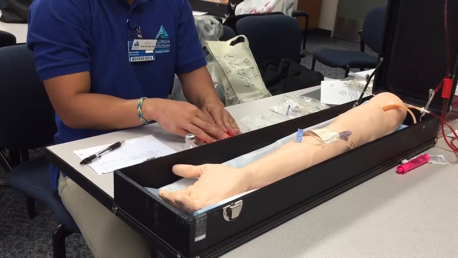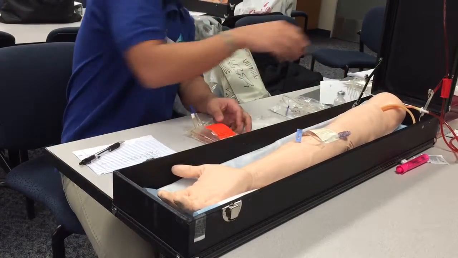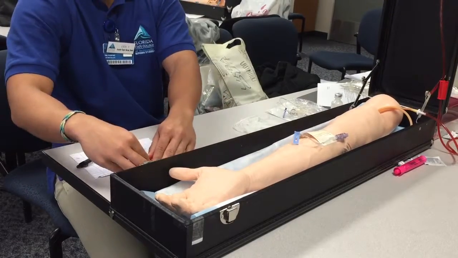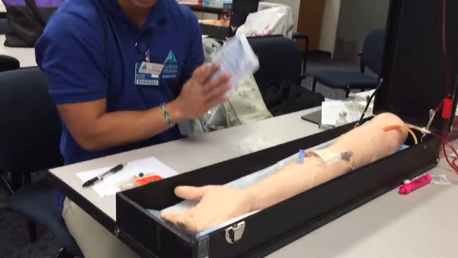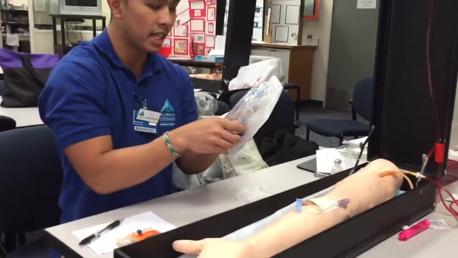So that would be good. Put that all over there. Then next you would want to prepare your tubing. This tubing is the tubing that we're going to use. It is 10 drops per milliliter. So I'm going to go ahead and take this out.